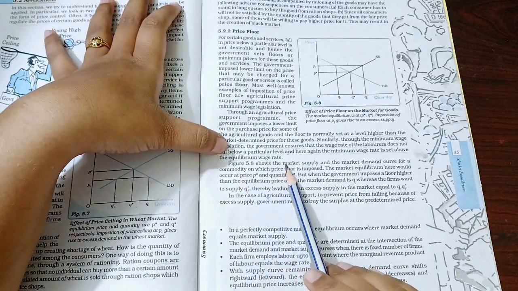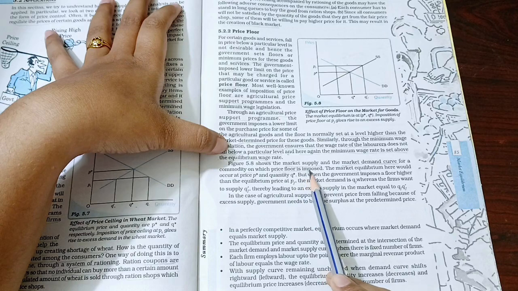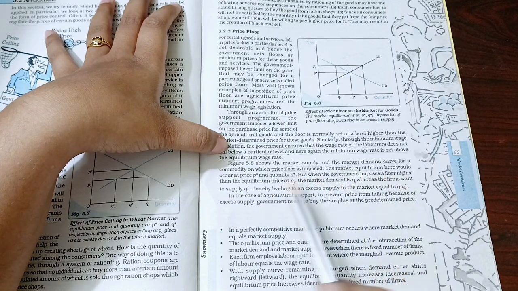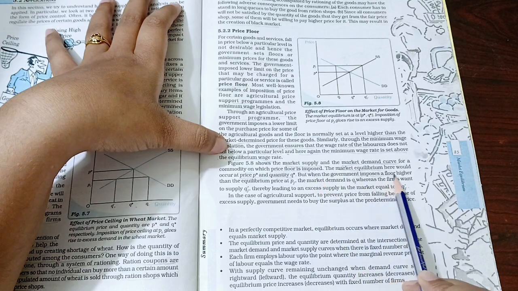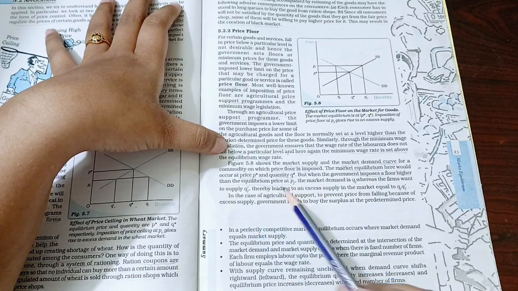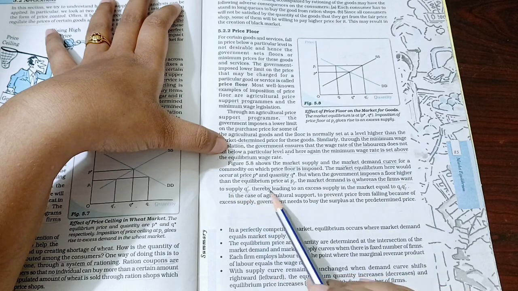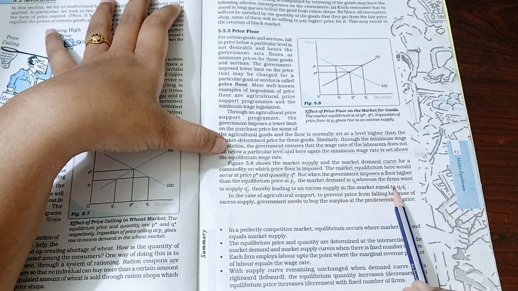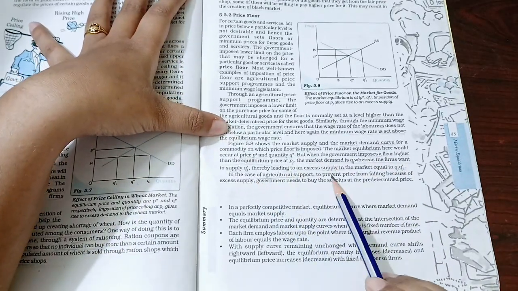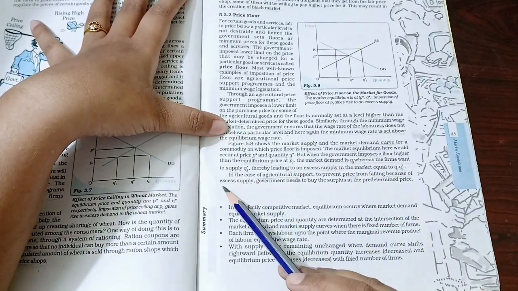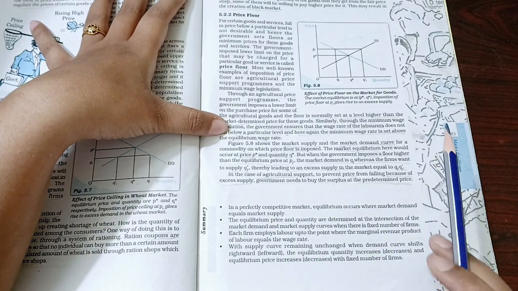Figure 5.8 shows the market supply and the market demand curve for a commodity on which price floor is imposed. The market equilibrium here would occur at price P star and quantity Q star. But when the government imposes a floor higher than the equilibrium price at PF, the market demand is QF, whereas the farms want to supply QF dash, thereby leading to an excess supply in the market equal to QF dash minus QF. In the case of agricultural support, to prevent price from falling because of excess supply, government needs to buy the surplus at the predetermined price.